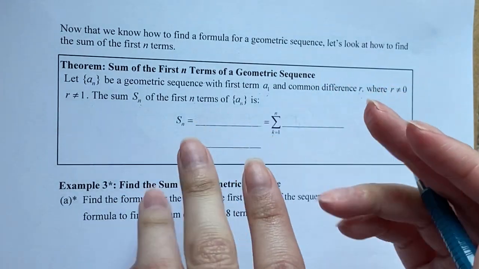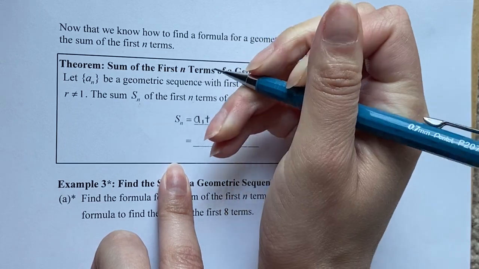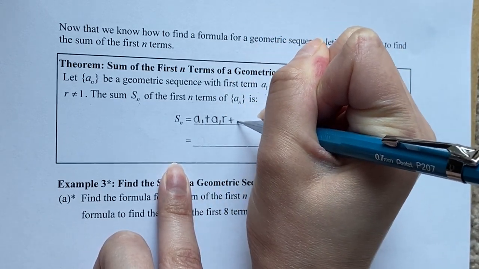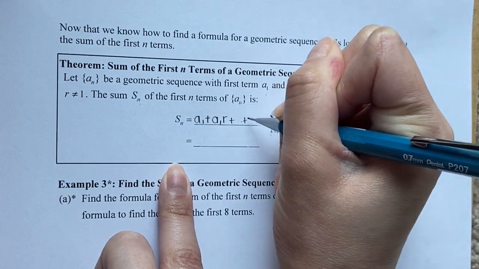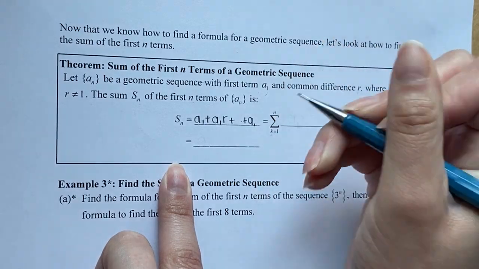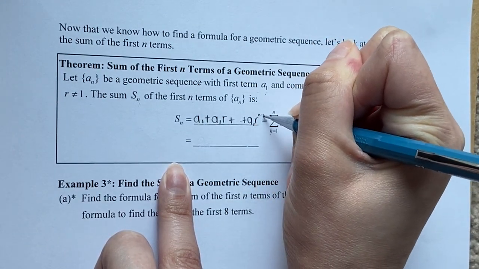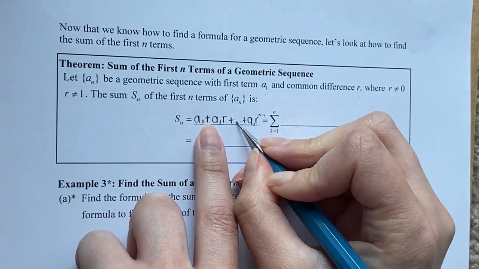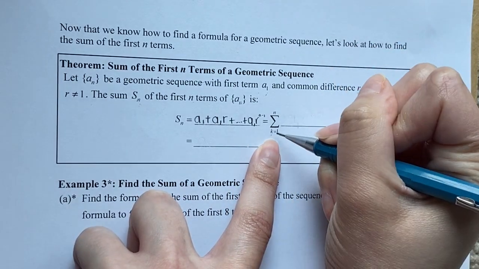If we do it one by one, it's going to be A sub 1 plus A sub 1 times R plus A sub 1 R to the power of 2 and so forth, but here I'm running out of space, so I'm going to have A sub 1 up to R to the power of n minus 1. So if I want to condense all the situation, because here you have the dot, dot, dot, right? To be more specific, I have that it's the summation.